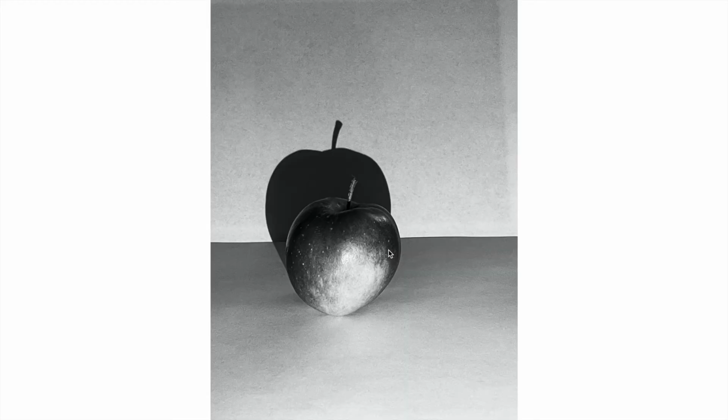What about this one? Which direction is the light shining from? Excellent. So it's not directly on the apple, it's slightly to the right-hand side, and you can see because here's the light and the shadow's slightly off to the left-hand side because the apple is blocking that light, and light travels in a straight line.